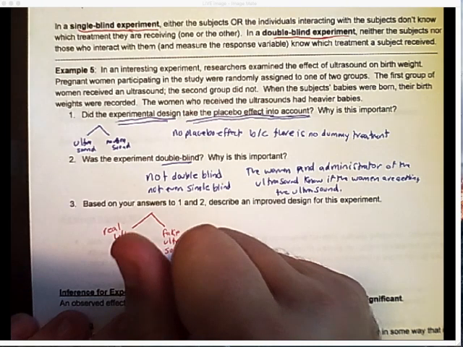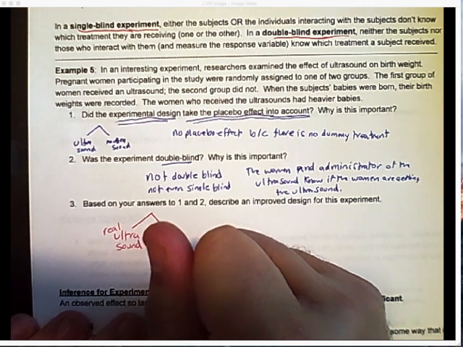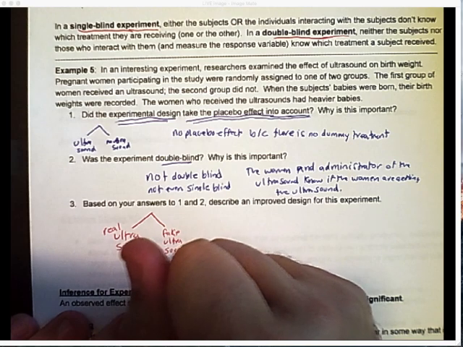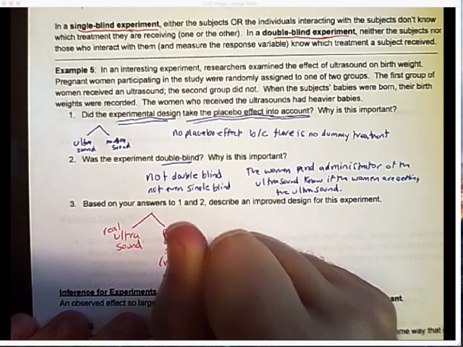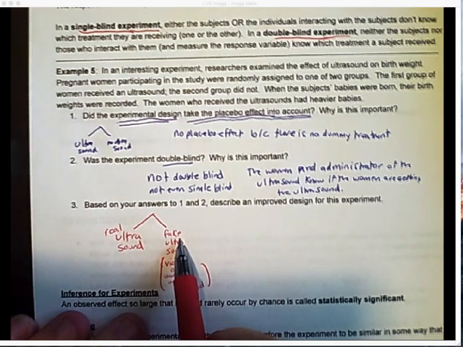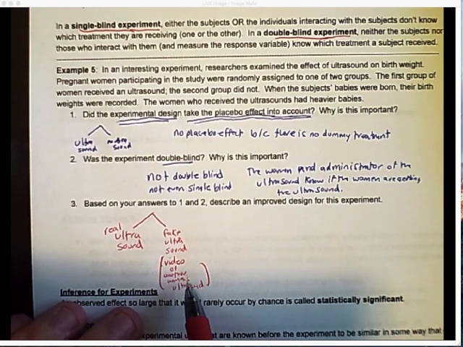But on the monitor, you could have a video of another woman's ultrasound. So the women here would not know that they're watching a different ultrasound, not their own. The women would not know that it wasn't their real babies.